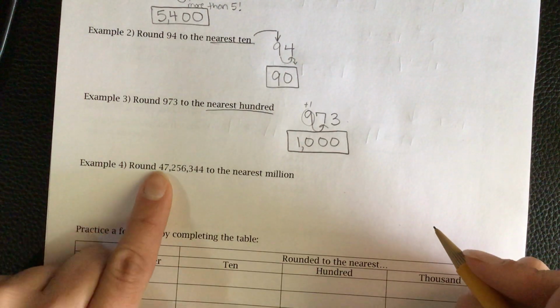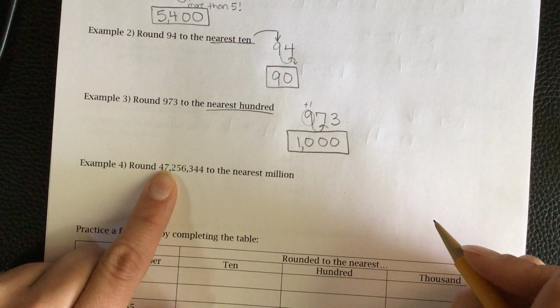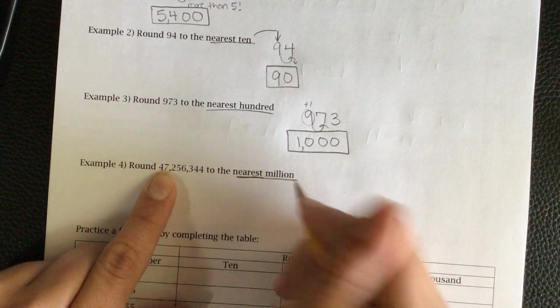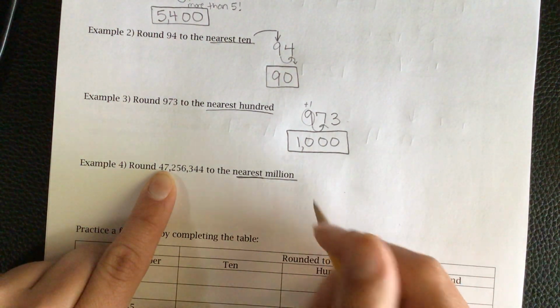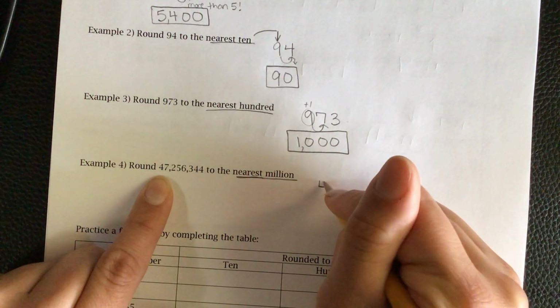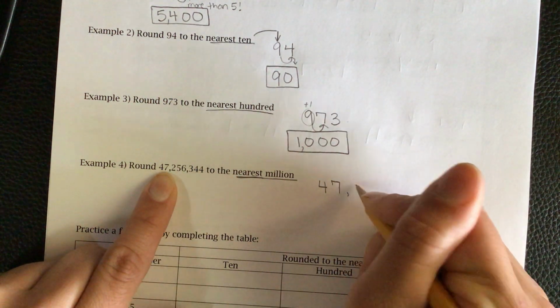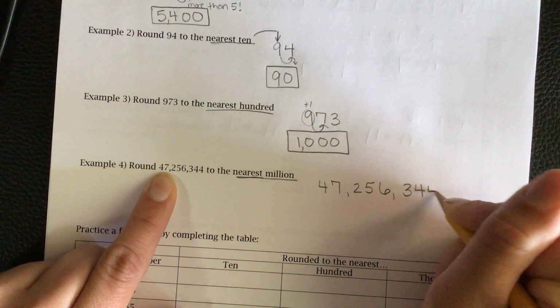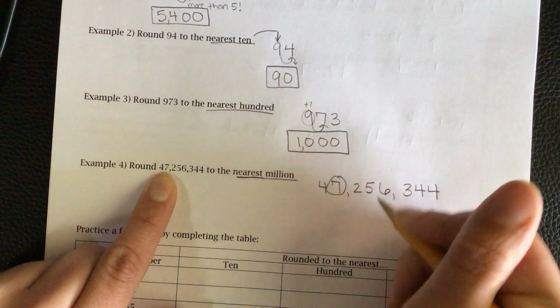Let's look at 47,256,344, rounding to the nearest million. The million place value in 47,256,344 is right here.